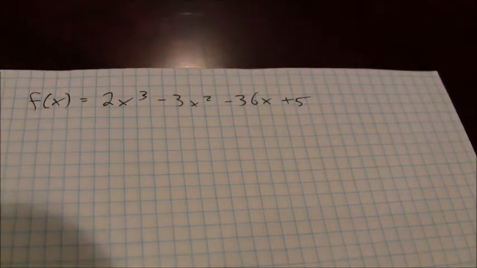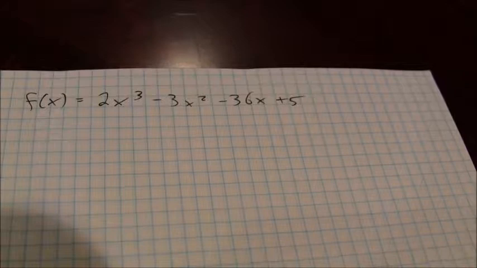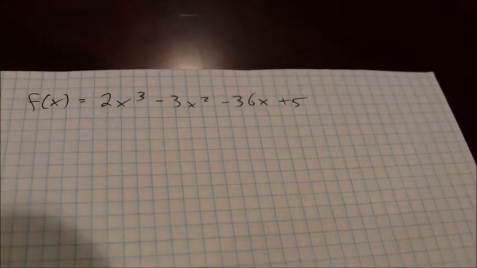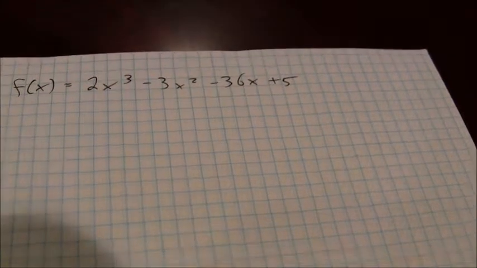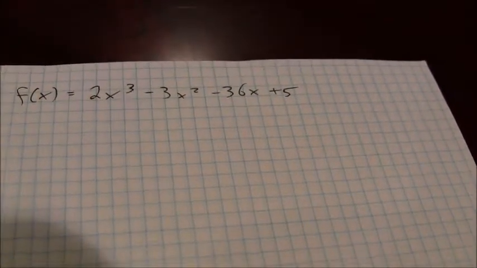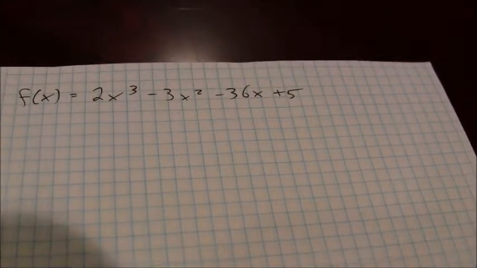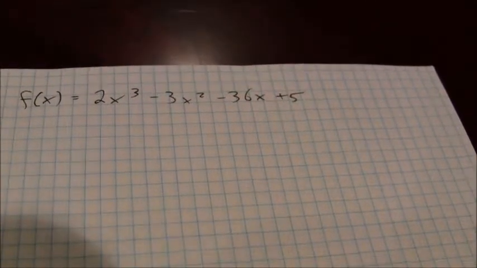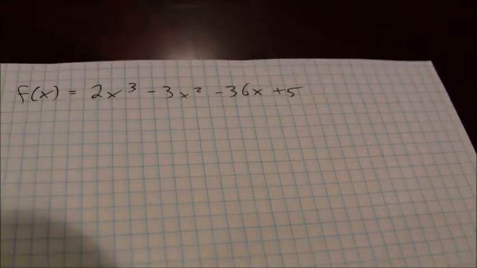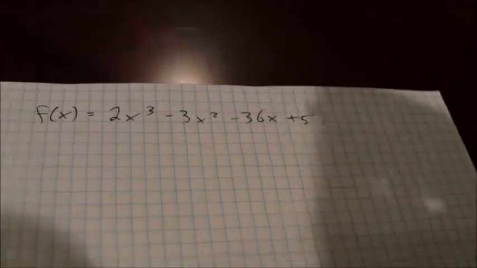The idea here is that if you find the derivatives, the derivative tells you the slope of the tangent at any given point. And in particular, anywhere where the derivative is equal to 0, the graph has the possibility of changing direction. Doesn't mean that it has to, but it can. So I'm going to start out by doing that.